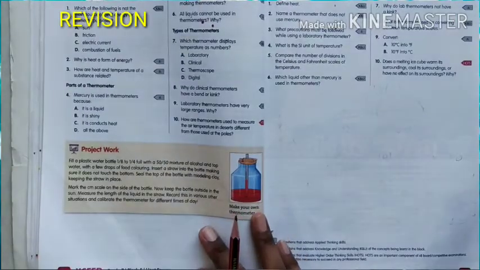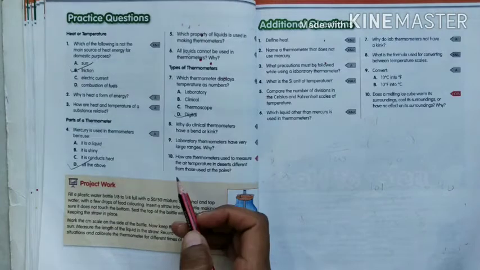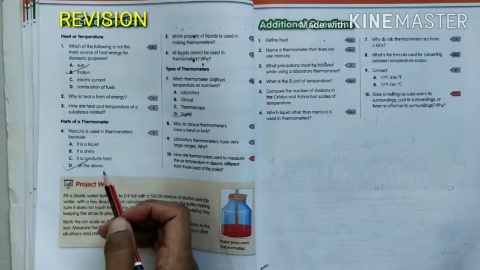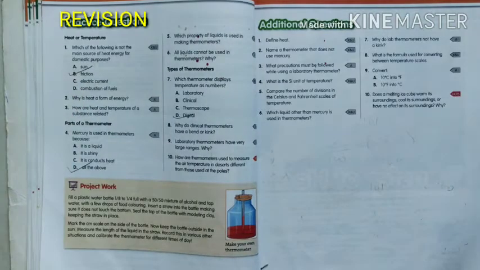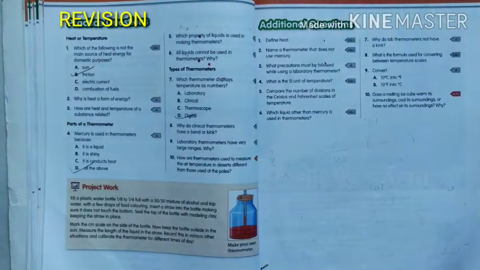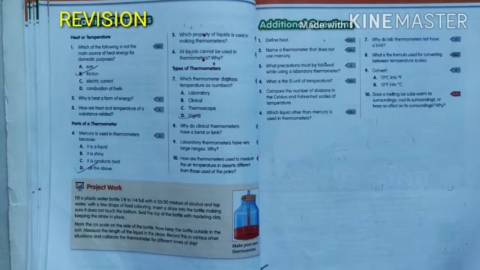Now we discuss our practice questions. So in the first question, you have to write which of the following is not the main source of heat energy for domestic purpose. So the right answer is friction. And the next question, why is heat a form of energy? So energy is the ability to do work, and heat is a form of energy as it flows from hot to cold objects. It helps to do work like cooking food, running machines, etc.